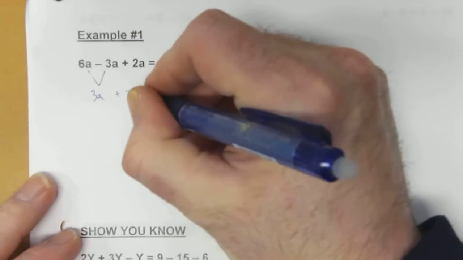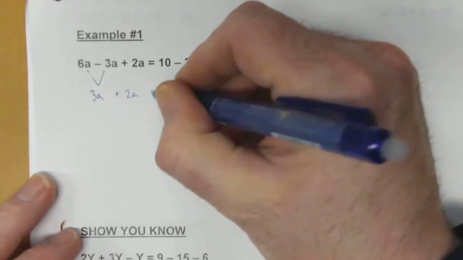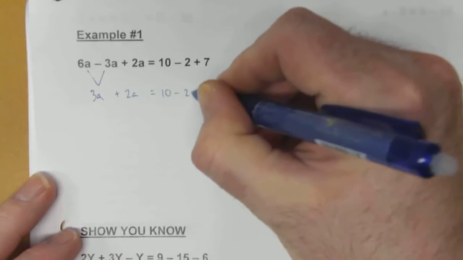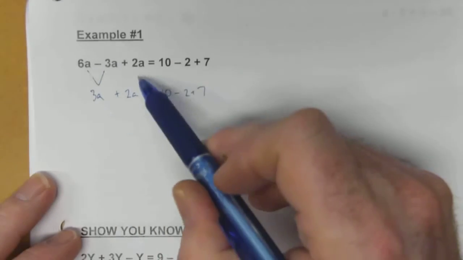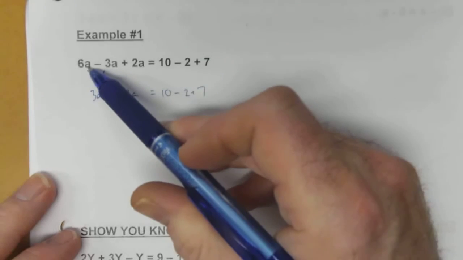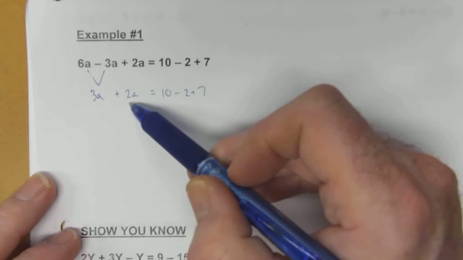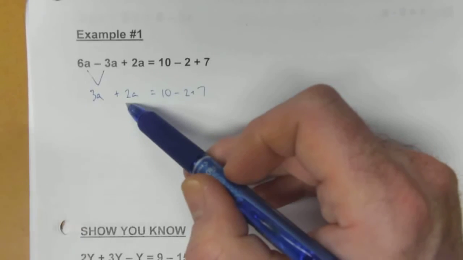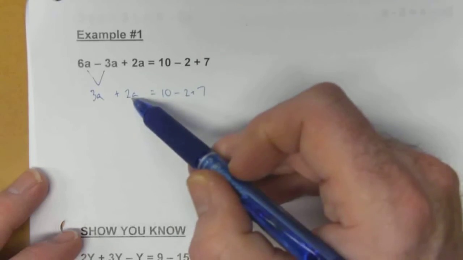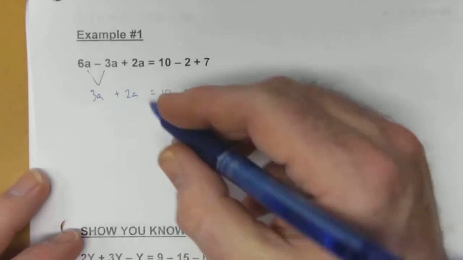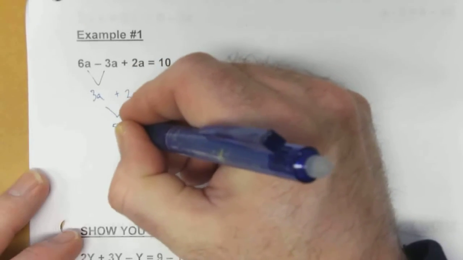You've still got this plus 2a here. And then we'll leave the right hand side alone for a minute as well. So with BEDMAS you work left to right when you've got adding and subtracting, and that applies here as well. So we've taken 6 and we've subtracted 3, so we have a 3a here. Now we need to add in a 2a. Well, 3 plus 2 is 5. Our variables match, they're both a's, so this becomes 5a.